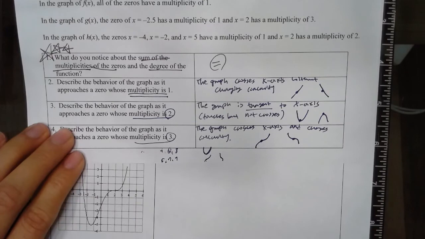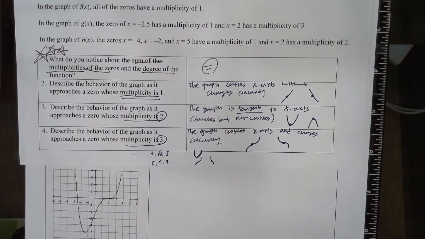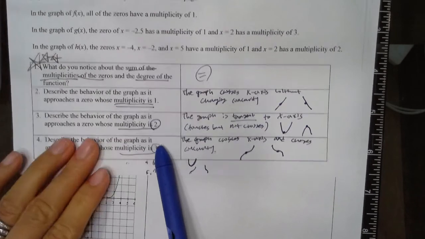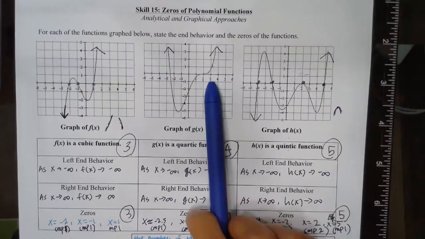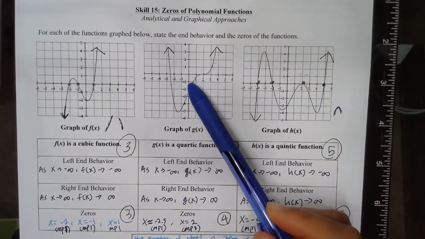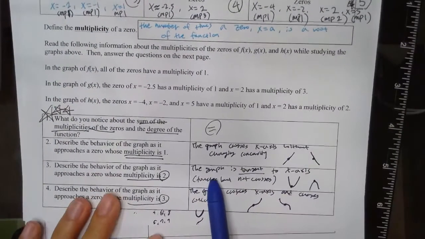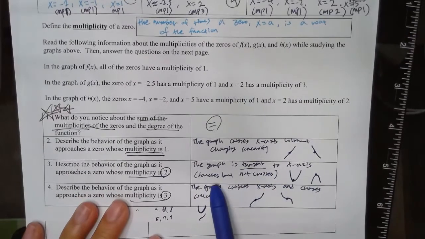Alright, what about the multiplicity of 3? Which example should you look at? The middle one at x equal 2. What are we going to say? Well, did I even talk about multiplicity? Sorry. Alright. For multiplicity 2, the graph is tangent to the x-axis, meaning it touches but does not cross. At multiplicity 3, we're going to say the graph crosses the x-axis and changes the concavity.